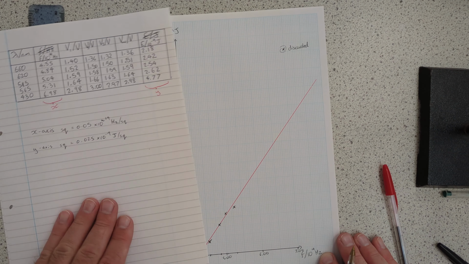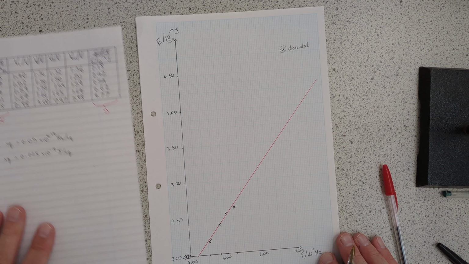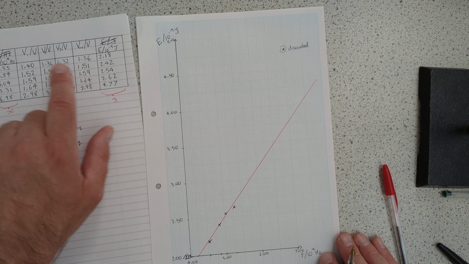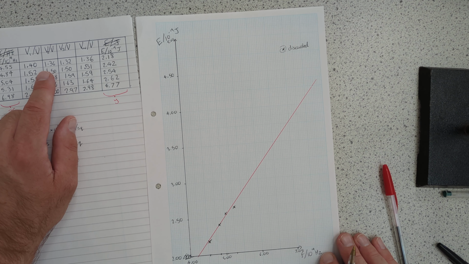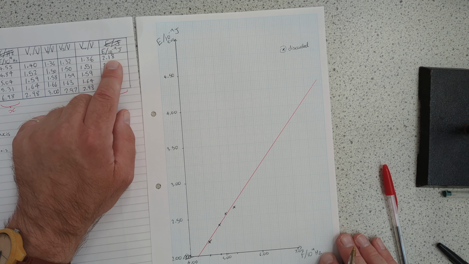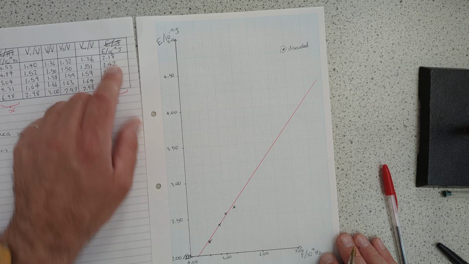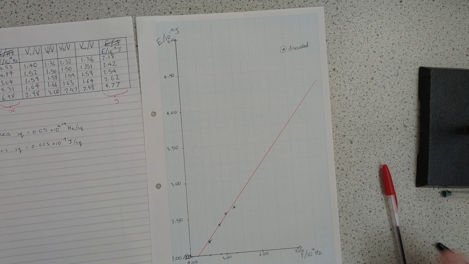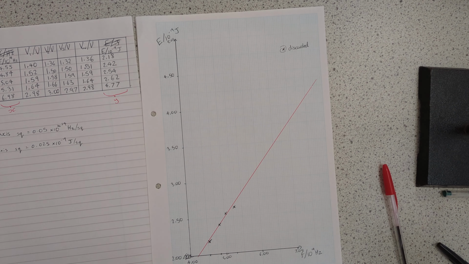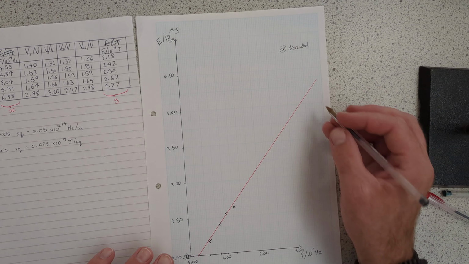Now what I could do is calculate the uncertainty in V, which is just half the range, and use that to calculate the uncertainty in E and draw some error bars in the vertical direction. But I'm not going to do that this time. Let's just get on with this. So let's measure the gradient.